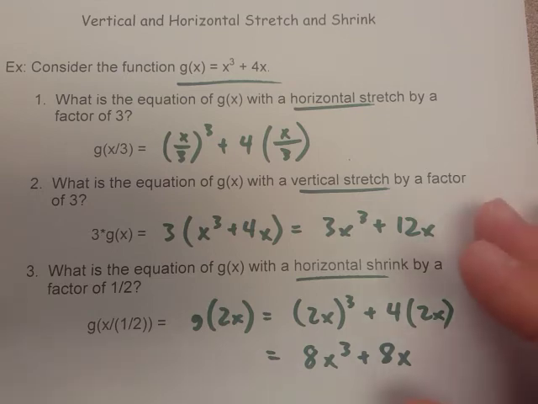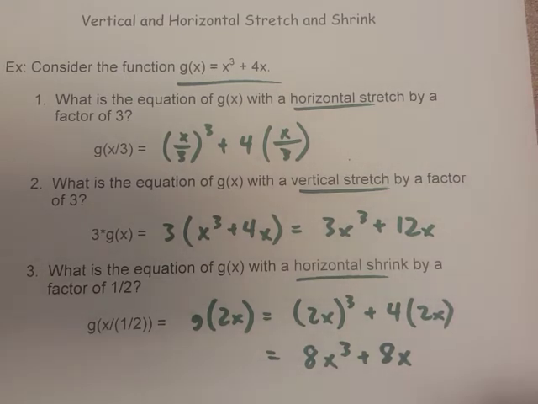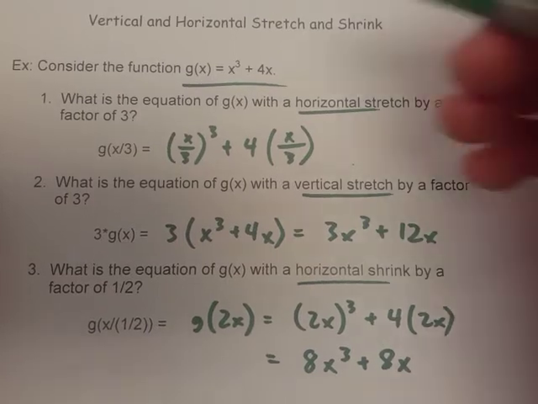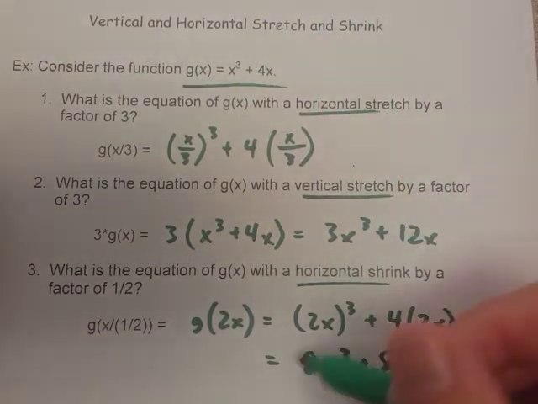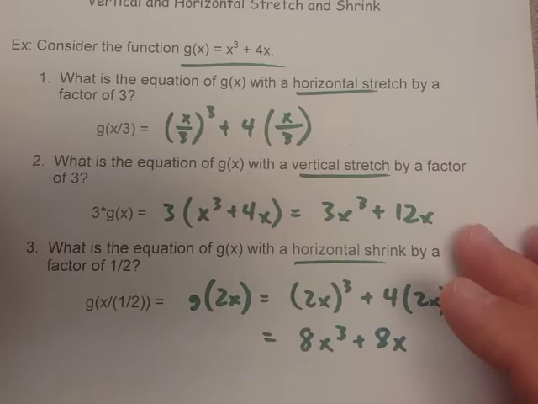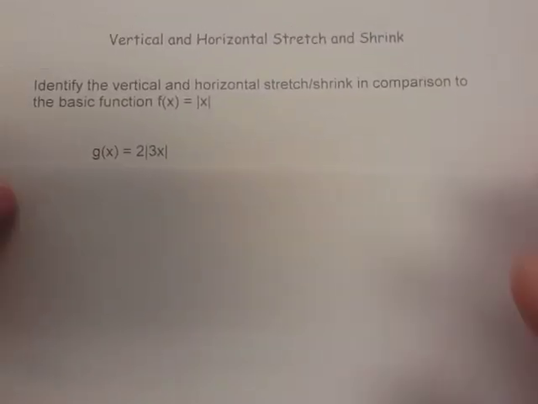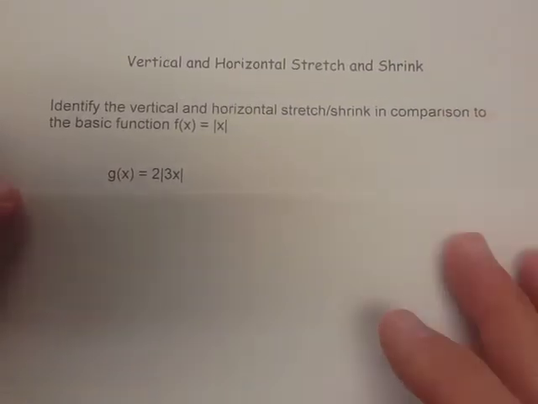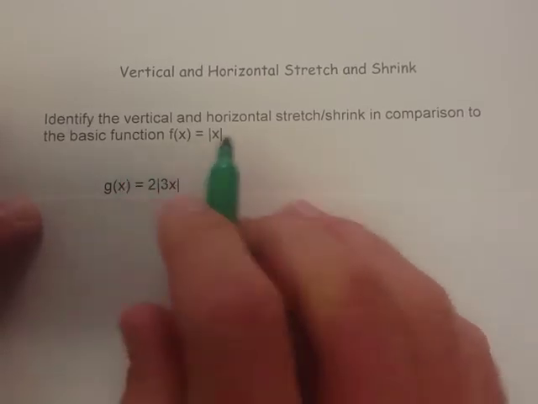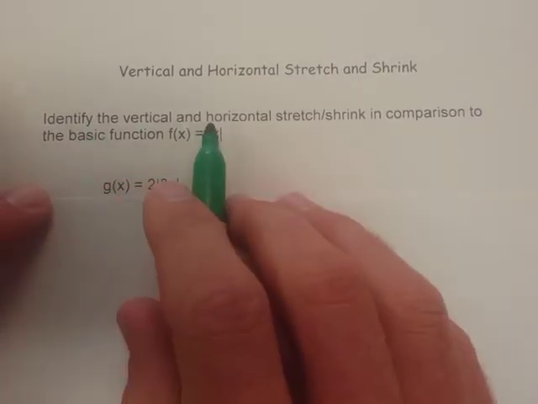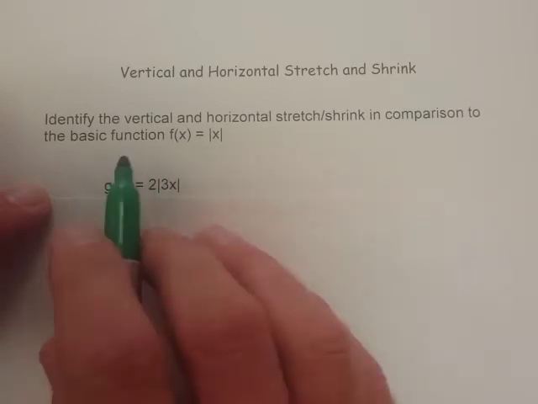And again, if you're not sure if it is, go ahead and put it in your graphing calculator. Put the original in y1, put the new one in y2, or whatever one you want to put it in, so that you can graph that. Now I do have one more example before we're done with vertical and horizontal stretch and shrink, and that is to take a look at this equation and decide how does that identify the vertical and horizontal stretch shrink in comparison to the basic function.